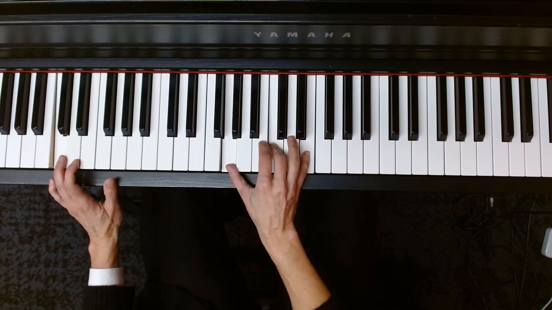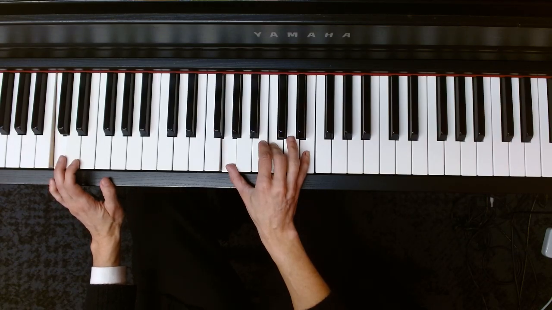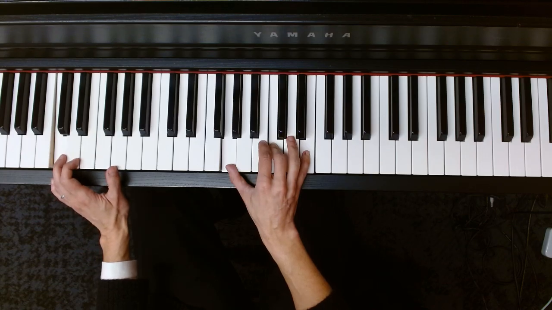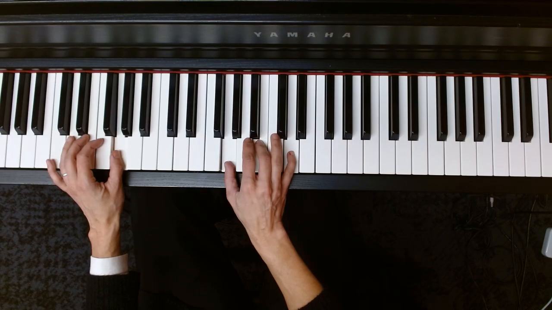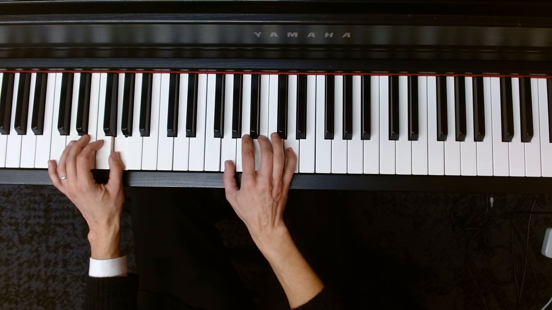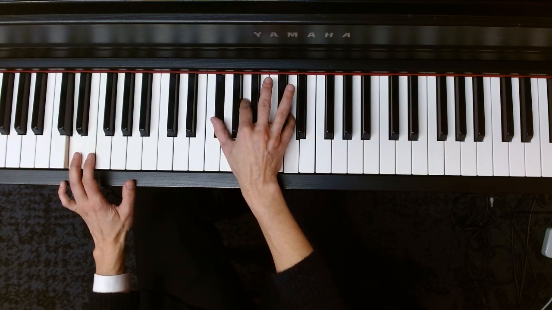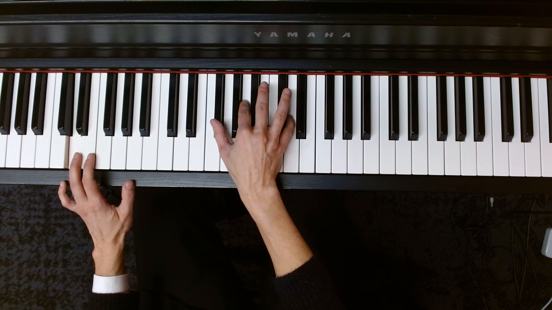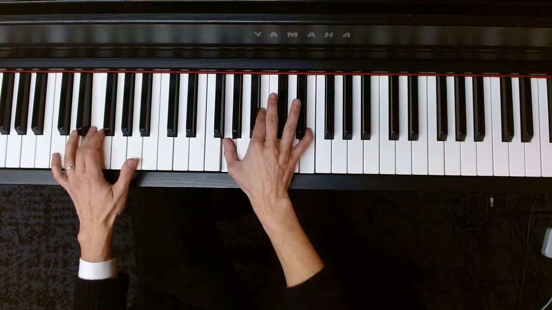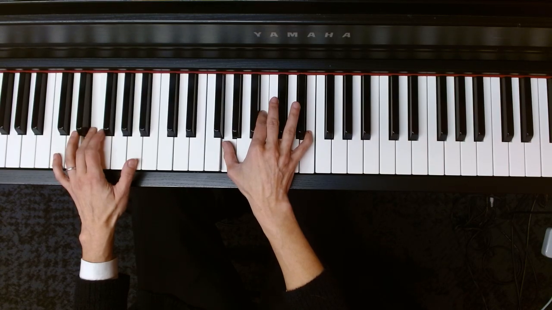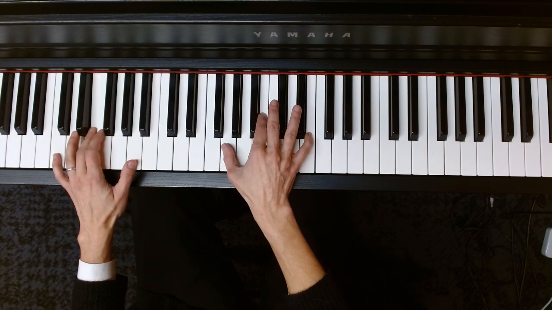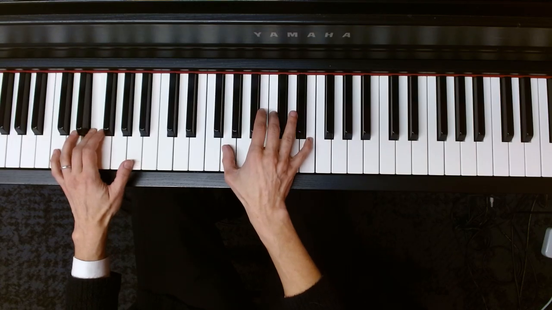Let's play that. Let's chunk it. Chunk it meaning repeat the chord on every beat 4 times each. Ready? Go. In D major. In E minor. In C major.